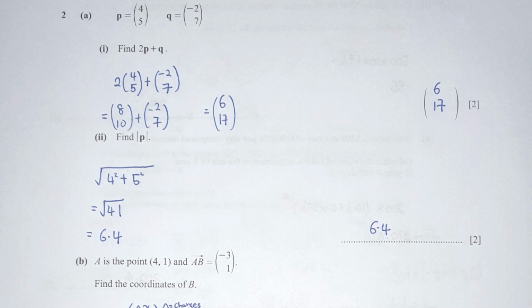Part 2, all you need to do is to substitute the information. So 2 being multiplied into 4 and 5 and then added with bracket -2, 7. So after the 2 multiplied with the brackets, you should get 8, 10, and it was being added with -2, 7. So the final result should be 6, 17, and please do not treat this as a fraction. If you include the additional line at the center, you would not earn any marks from it.